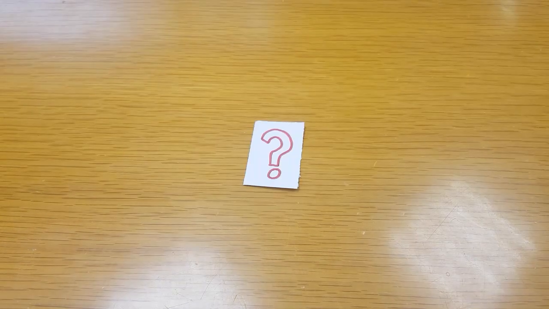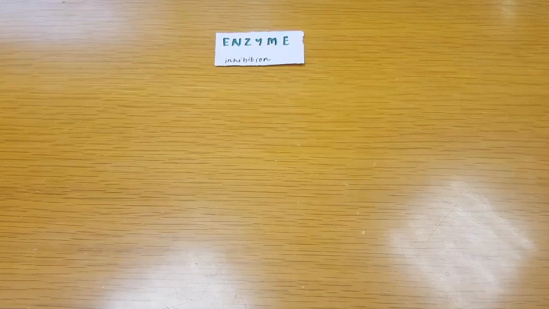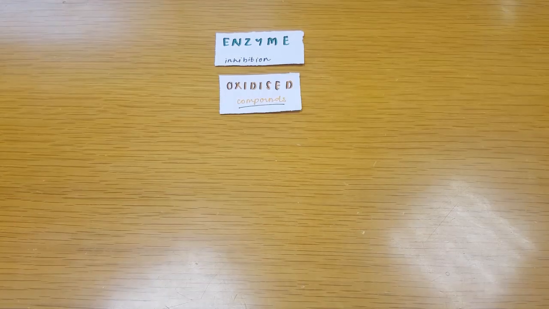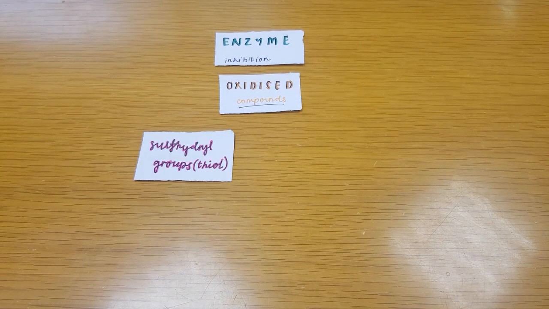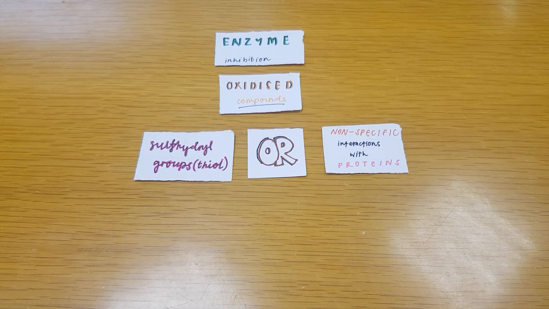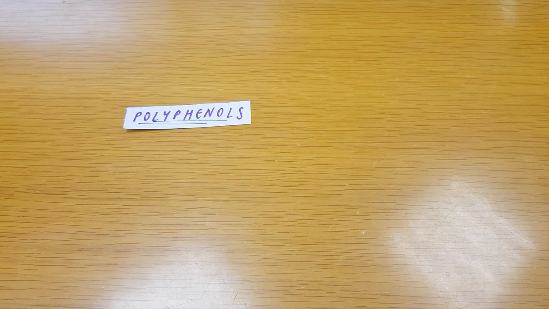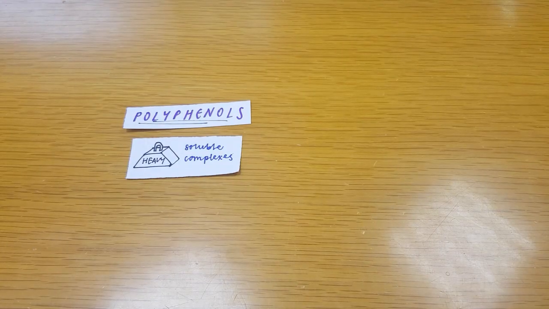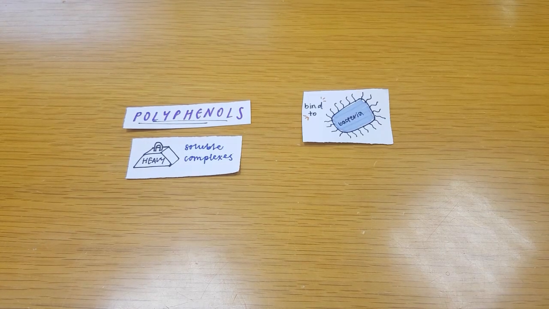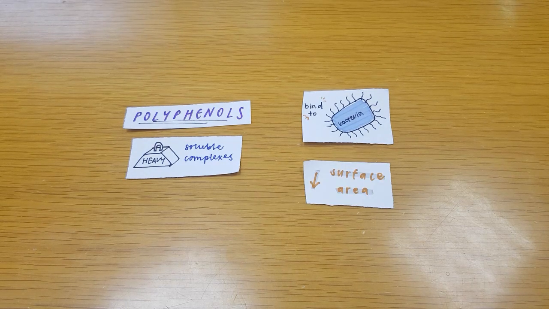So why is phenol toxic to microorganisms? This is due to enzyme inhibition by the oxidized compounds, possibly through reaction with sulfhydryl groups or through more non-specific interactions with proteins. Polyphenols can form heavy soluble complexes with proteins and may bind to bacterial adhesions. As a result, reducing the amount of surface area available on the bacteria to bind to a cell.